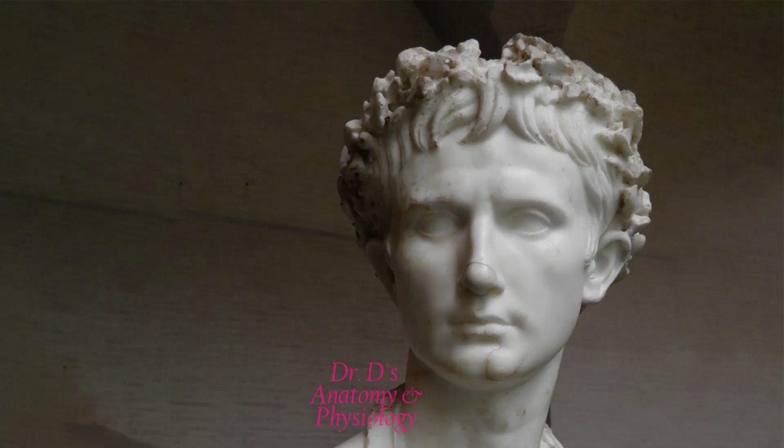And here you have a statue of Augustus, who was the first Roman emperor. You see him in this statue crowned by a wreath of laurels, which was honorary in those times. And you can see here in this bust that the laurel wreath is placed vertically on his head, pretty much in the orientation that you find the coronal suture.